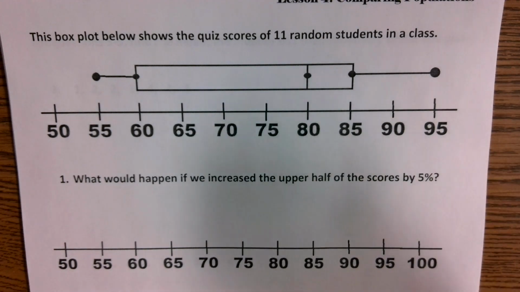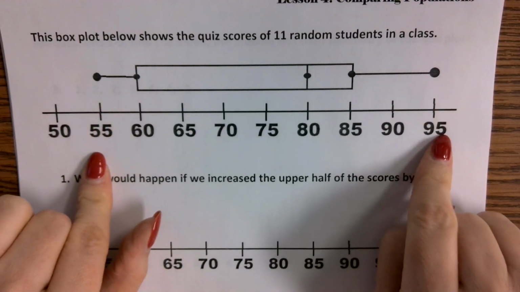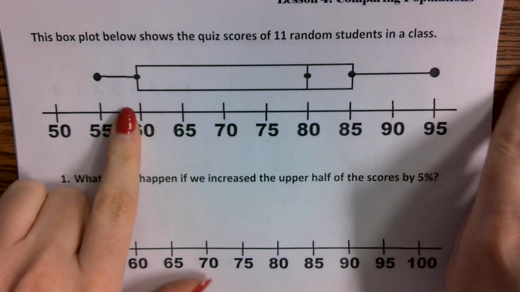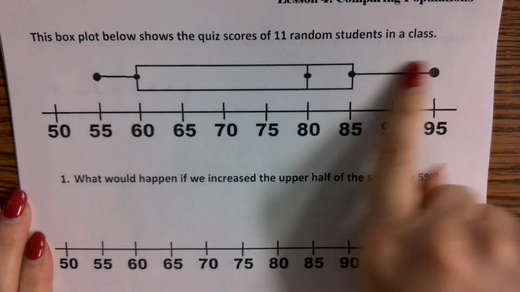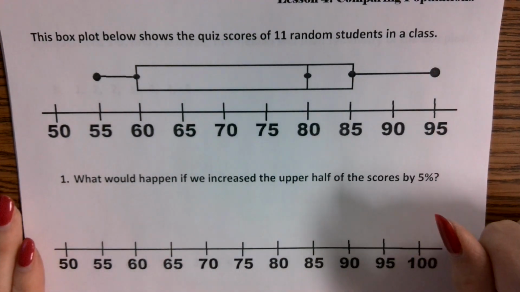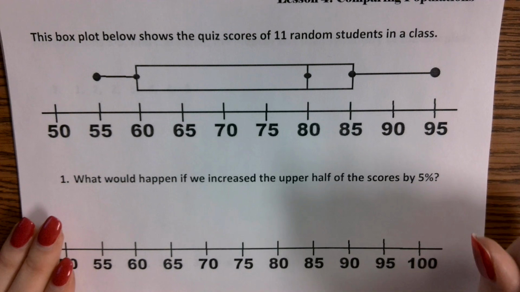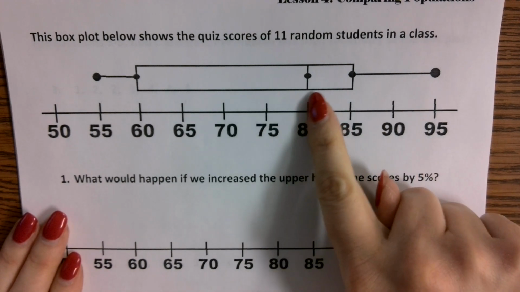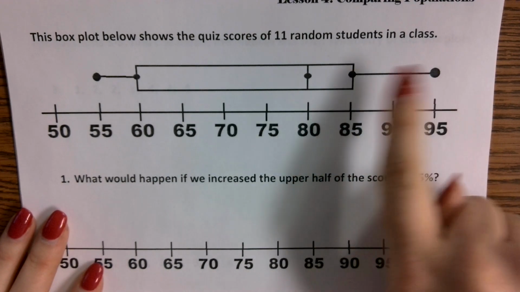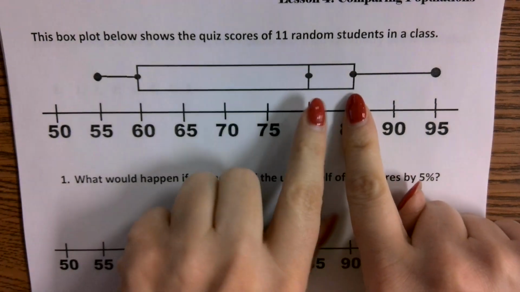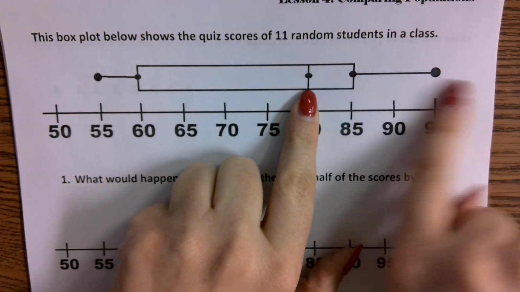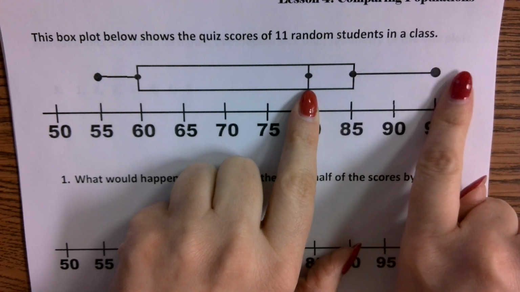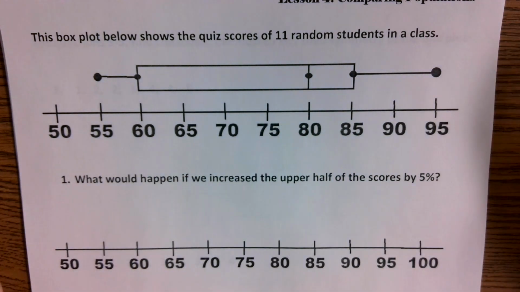So I definitely know that I had a 55 and a 95, but I don't know what the other 9 values are. I only know my highest and my lowest. But I do know the spread of the data, what that looks like. And I do know that 50% of my students scored an 80 or higher, because remember, starting at the median and going up represents 1/2 of your data set. 50% of them scored an 80 or higher, okay?